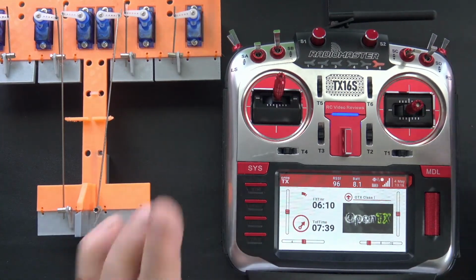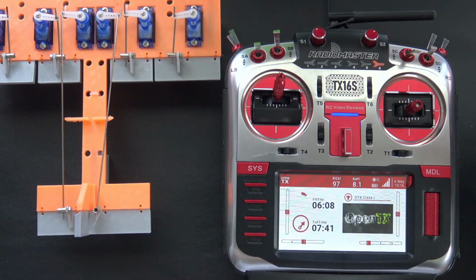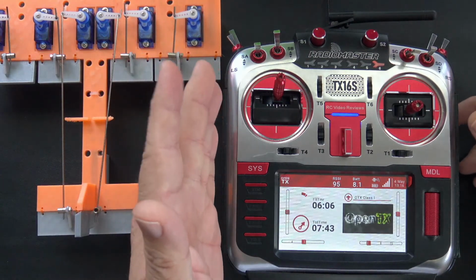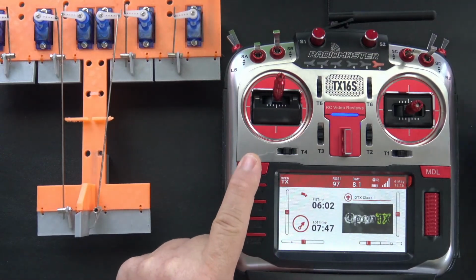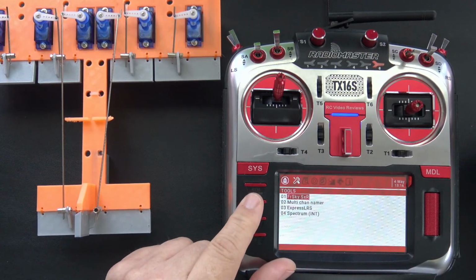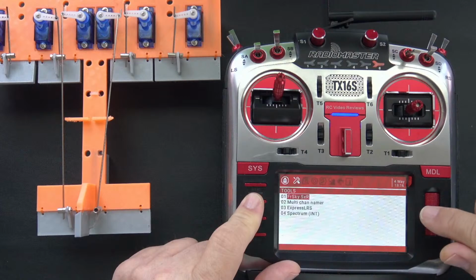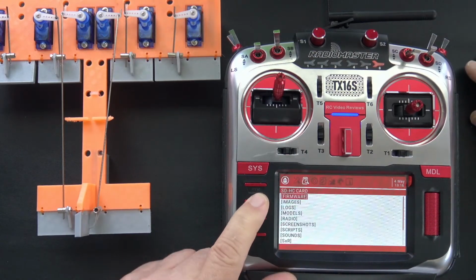Okay, now let's reset. Let's talk about resets. There's a couple of different ways you can do resets, and one of the things I like to do on mine is I do timer resets on a global function. So I'm going to show you how to do that first. You can do it either in global functions or special functions or with the jog dial. I'll show you all three.